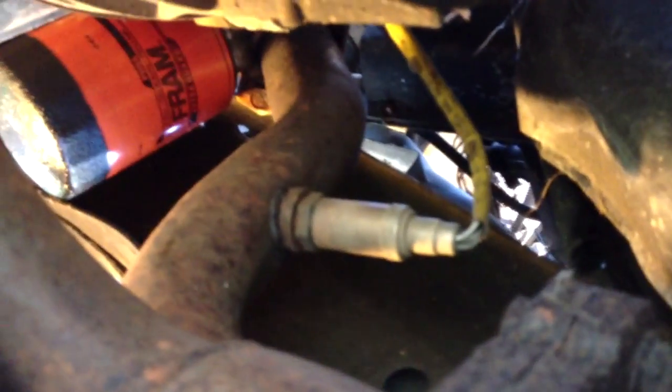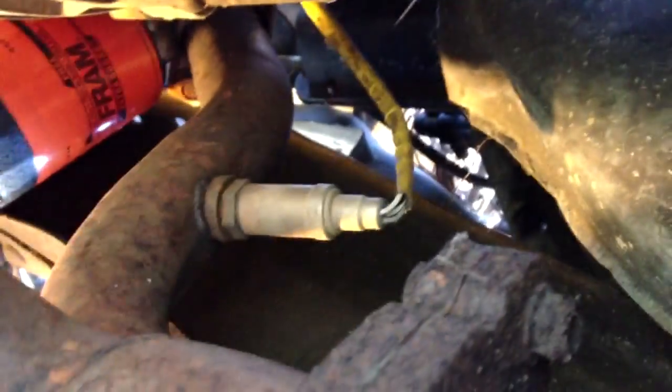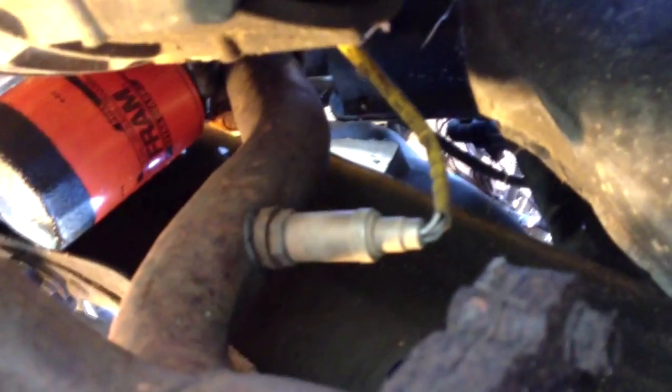Okay, we're up underneath the passenger side of the truck, and that is my oxygen sensor right there. So I've got to remove it from the exhaust manifold, and it's very rusty up underneath here. So it's going to be really hard to hold the camera and show this.